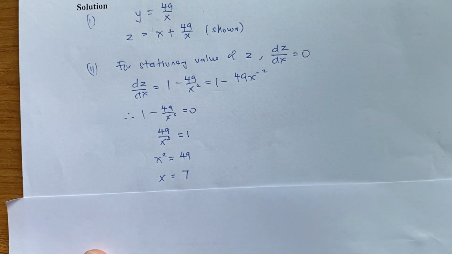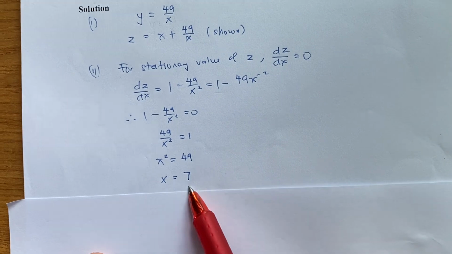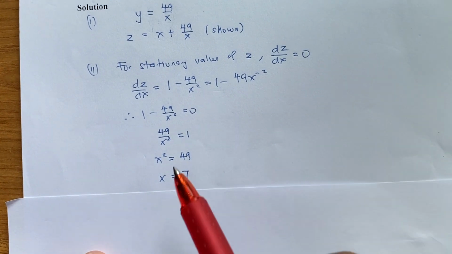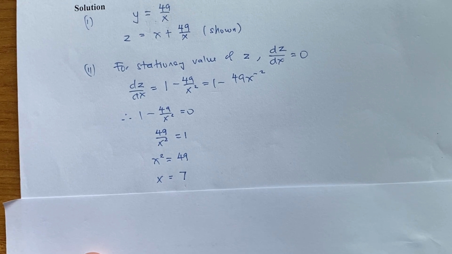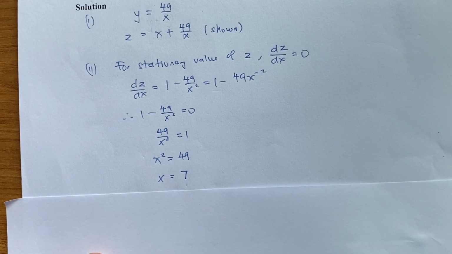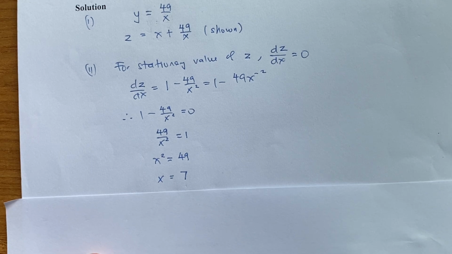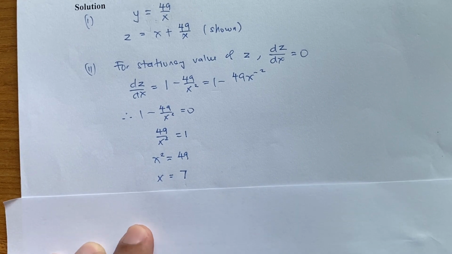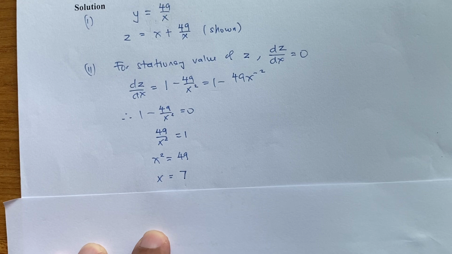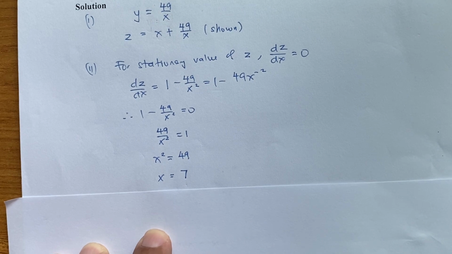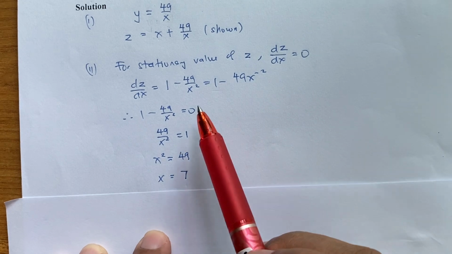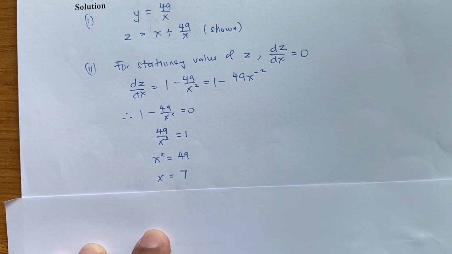Now, how are we going to show that this value of x that we found makes z a minimum? We have two methods. One is the first derivative test and the other is the second derivative test. To choose which one is more efficient, or able to get the answer much faster, we need to check the function dz/dx.